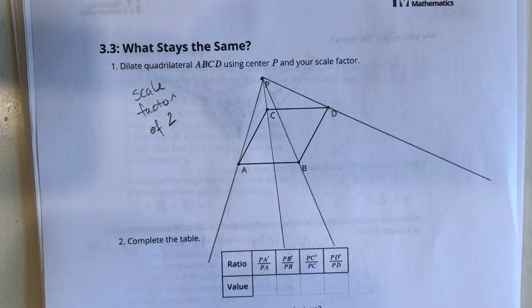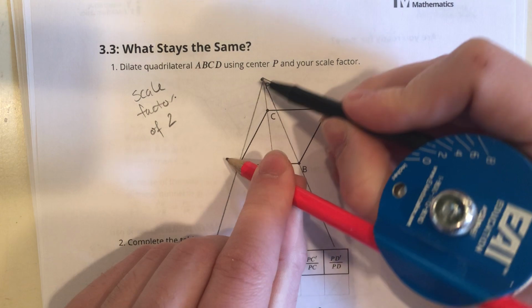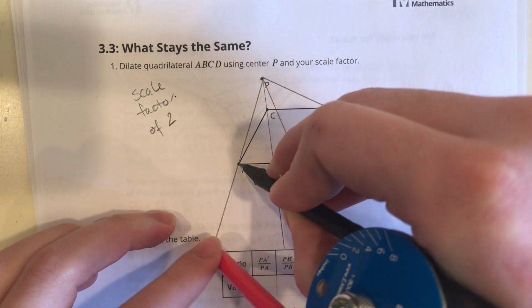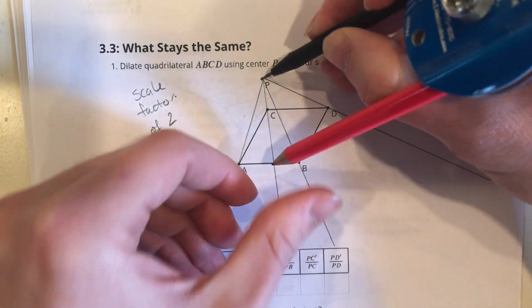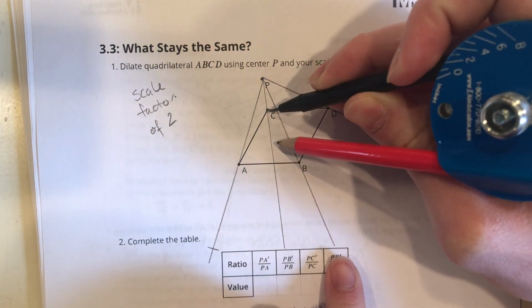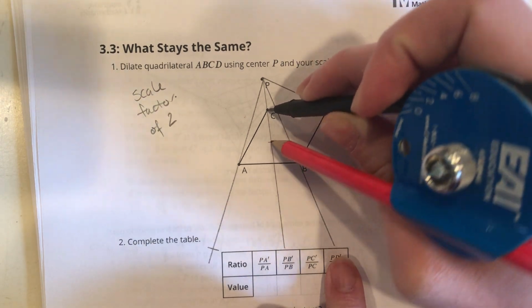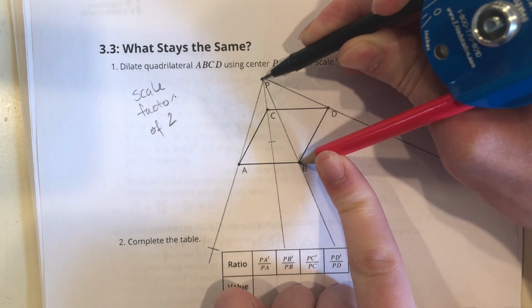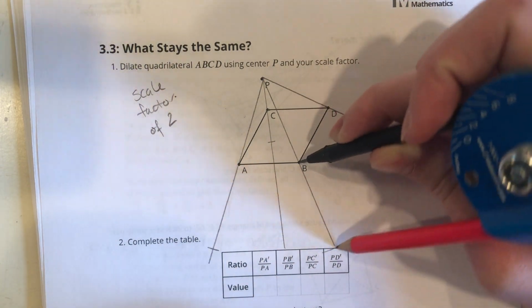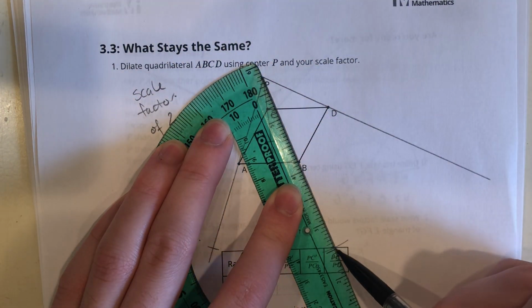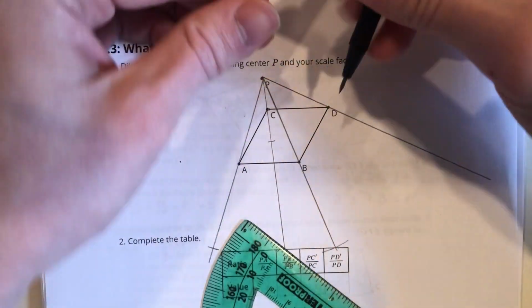Scale factor of 2. Okay. I'm going to line up my compass now to the center. And the point I'm dilating, that's A. A goes all the way over here. C won't probably go too far. C will go there. Now for B. I needed to extend that line a little bit further for B. All right, and do the same thing now for D.